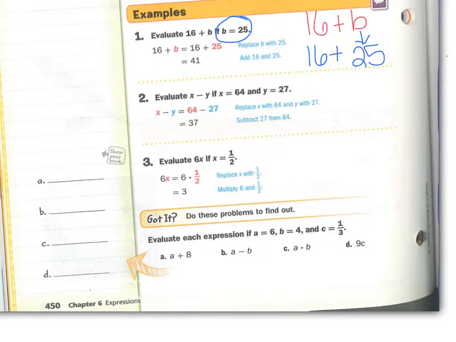This is the part that you must show. Okay, you must show that whatever you had for your variable, that you are now substituting in or plugging in the number for that variable. I need to see this step. Okay, and then 16 plus 25, of course, is 41.